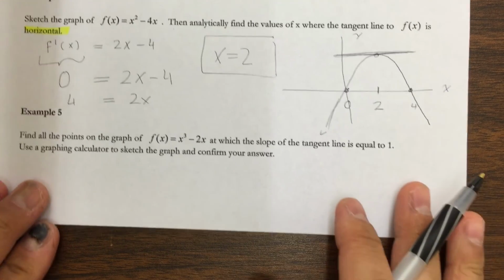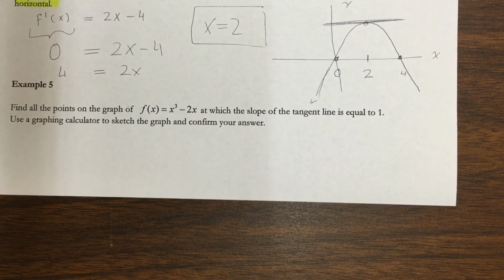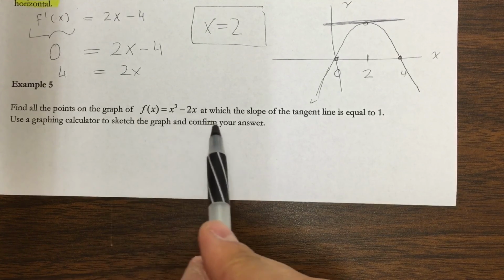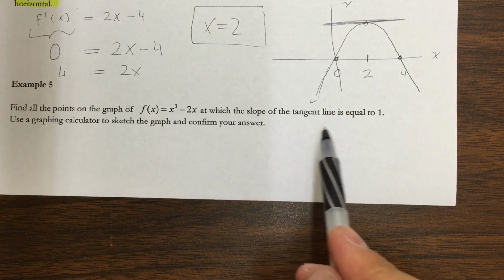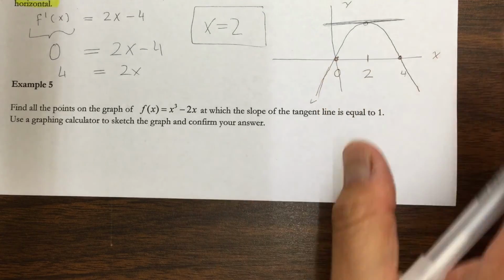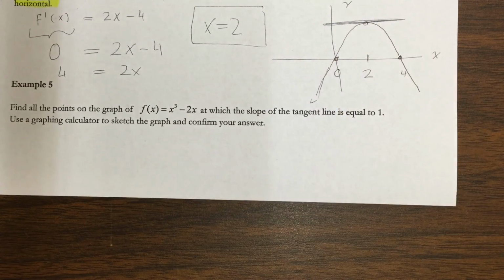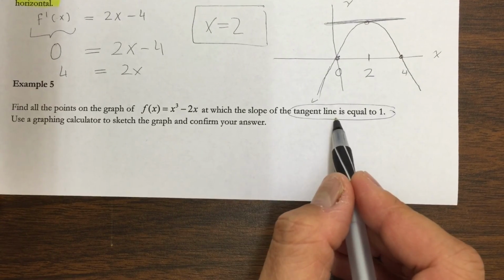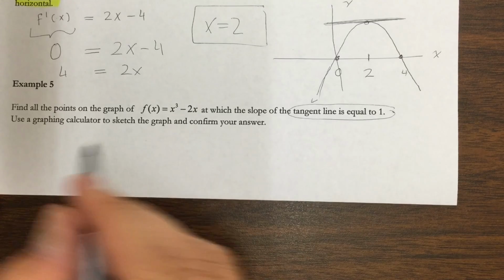Beautiful. All right, let's try example number 5. Find all the points on the graph of this function at which the slope of the tangent line is equal to 1. So let's do it without looking at the graph, and then we'll confirm with the graphing calculator. I want the tangent line with the slope of 1.